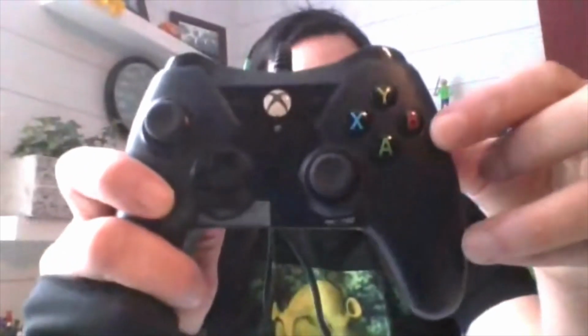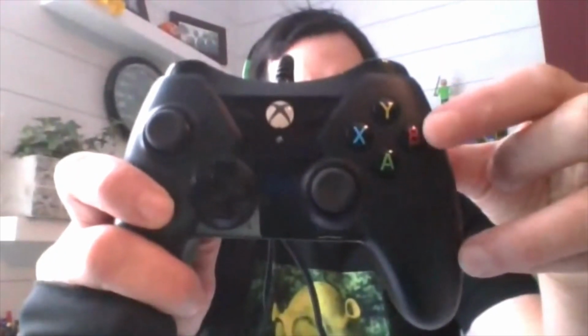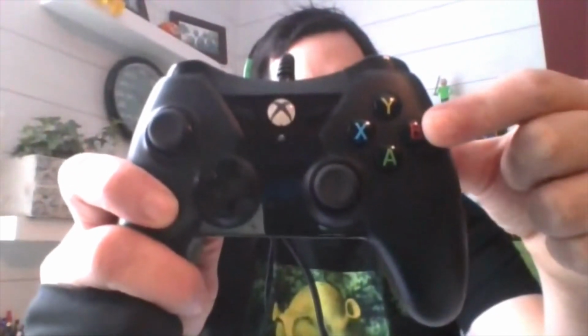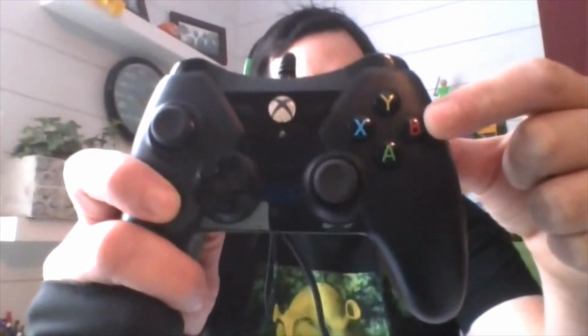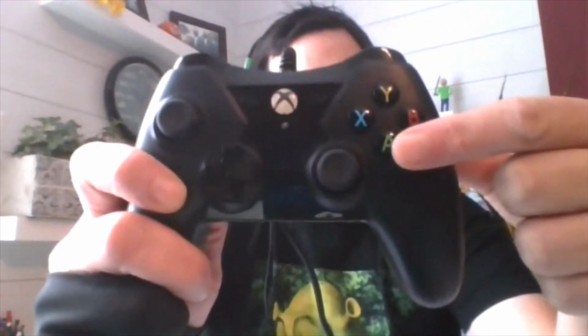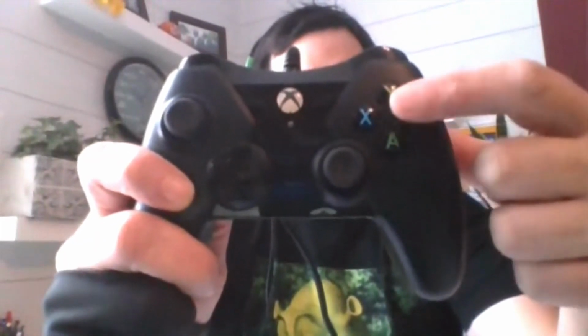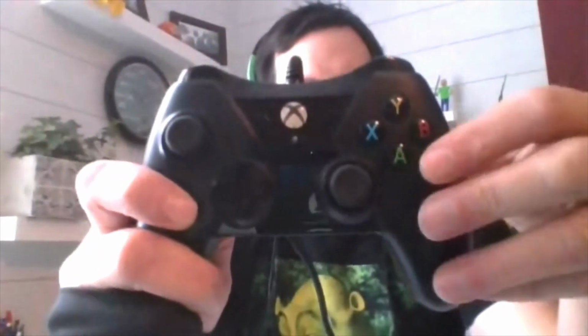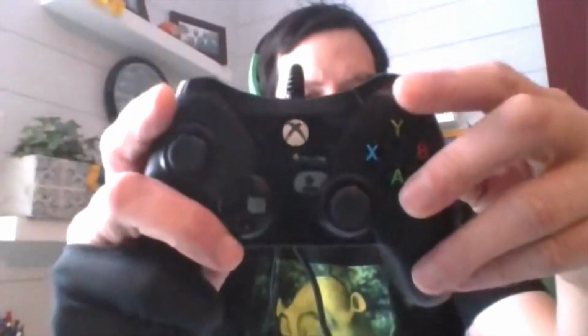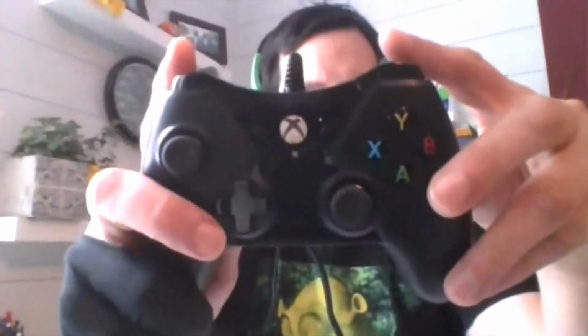So for example, in Mortal Kombat, I believe this button on Xbox One will make your character do a high kick, and this button down here will make your character do a low kick. And then we have your different punches that you can do. Of course, you can do some blocks up here, and you can amplify your moves or whatever.